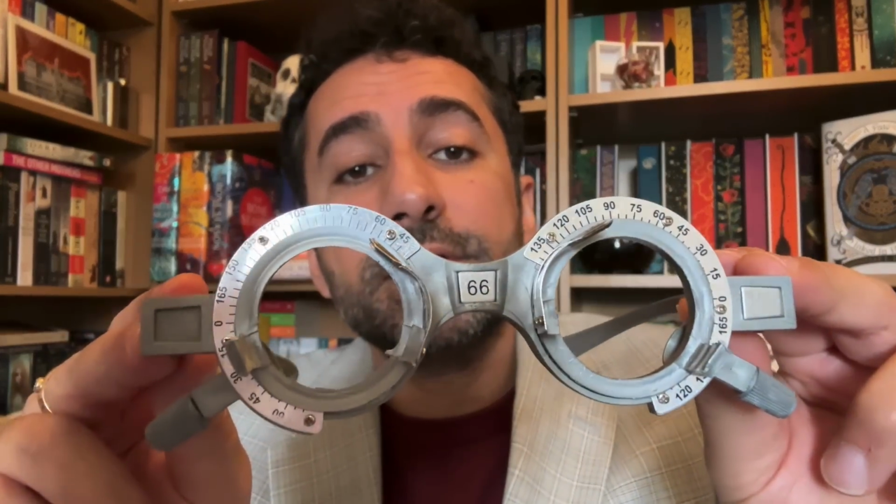Right. We have this device which we place onto the patient when checking prescriptions. It holds the lenses front and back, and we have the rotatable part there. What is this device called, please? What is it called?